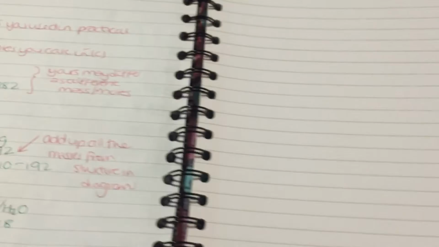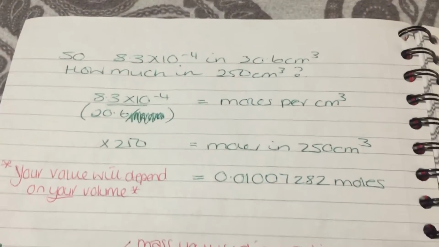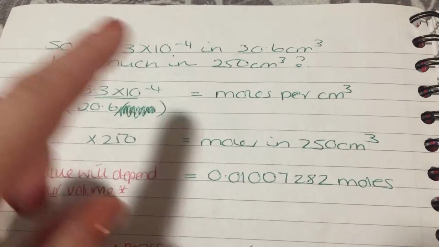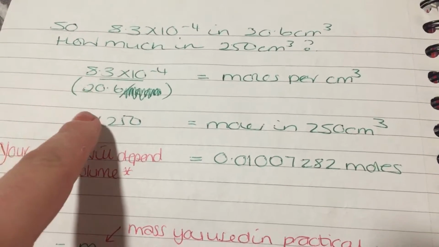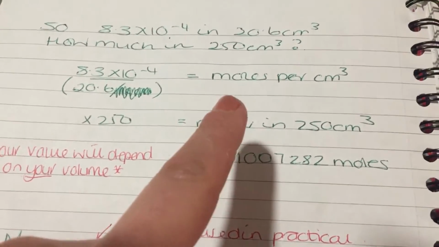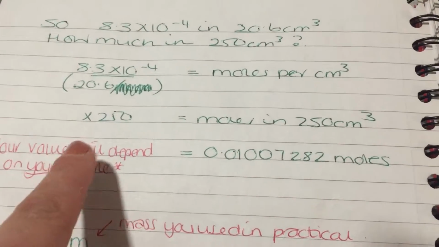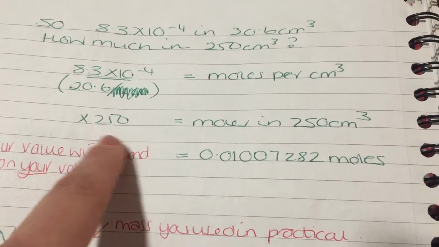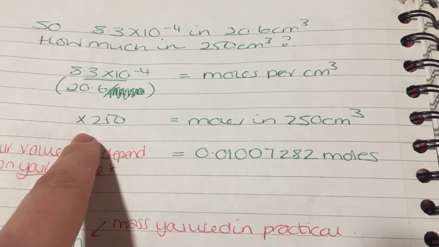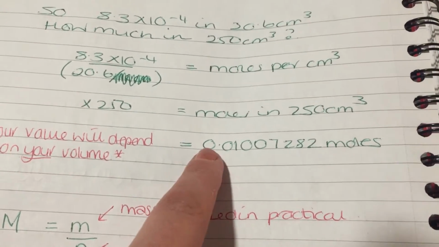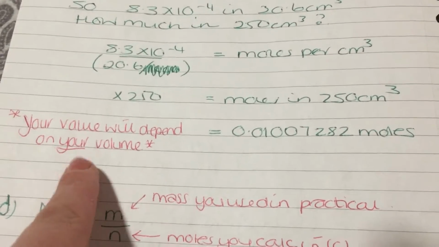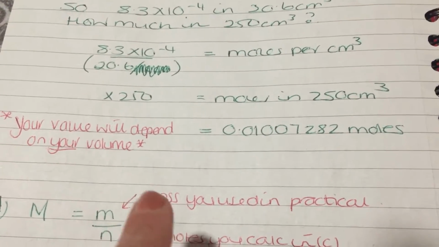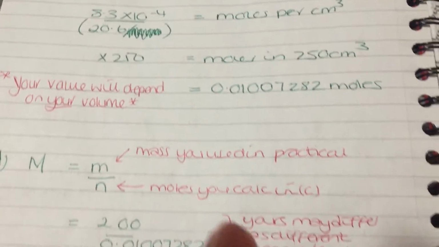So the easiest way to do this is to take your number of moles that you've got in your mean titer, divide the number of moles by the mean titer, which gives you the number of moles per centimetre cubed, and then to scale up by whatever factor it is that you're looking at, so 250 in this case. If we do that, this is the number of moles that this student's example would give, but your value will depend on your volume that you had in your titration.